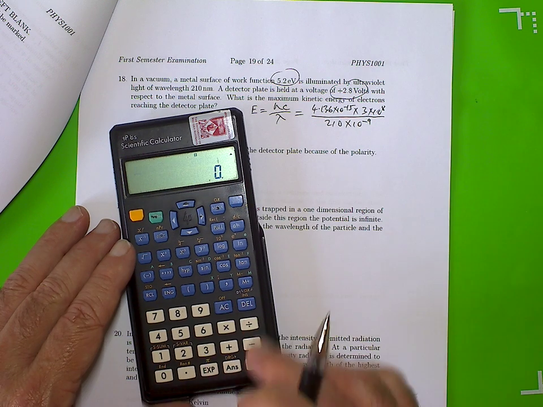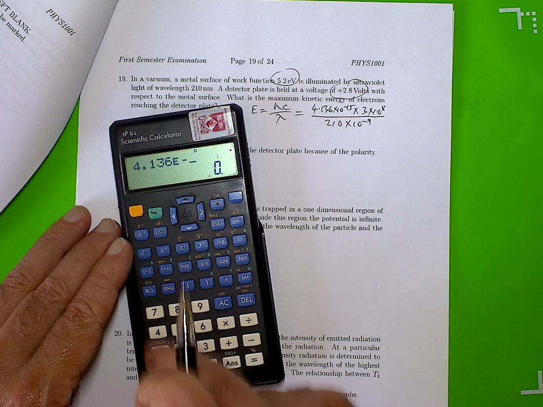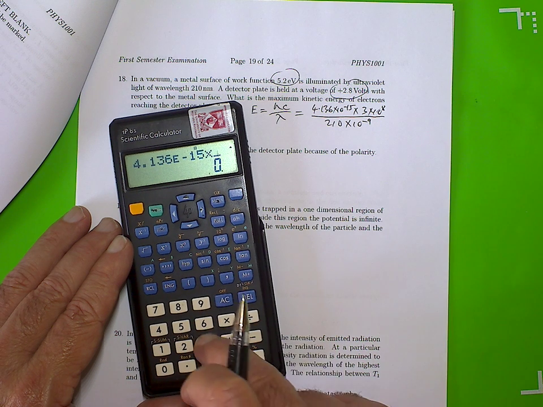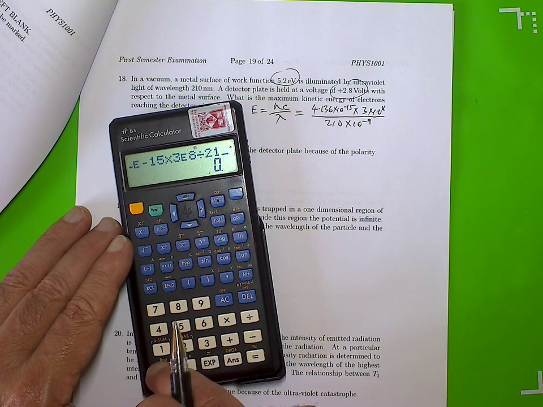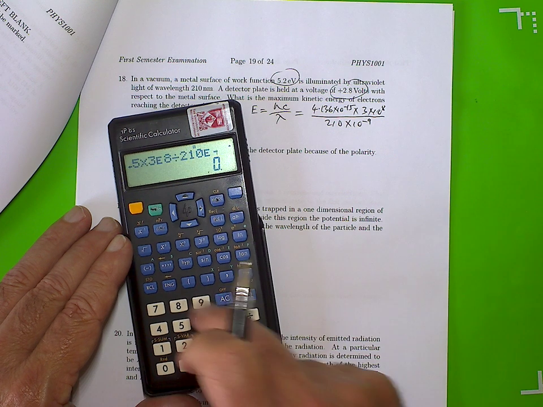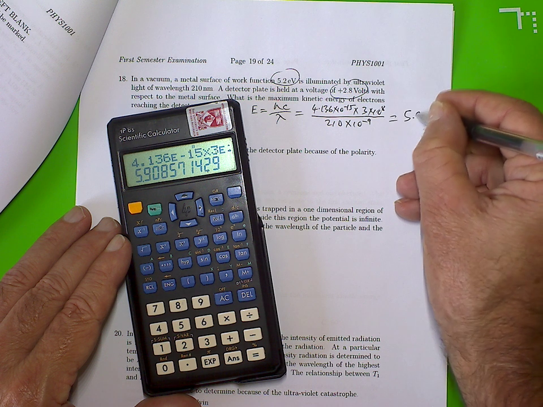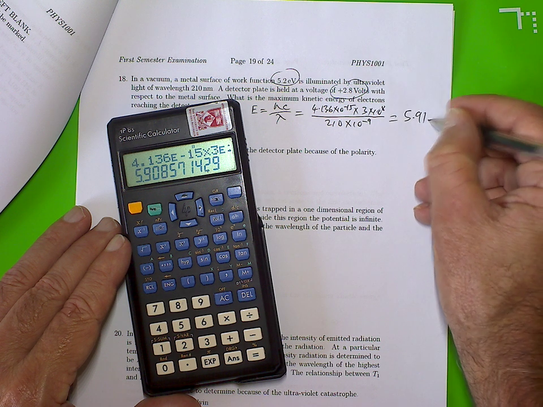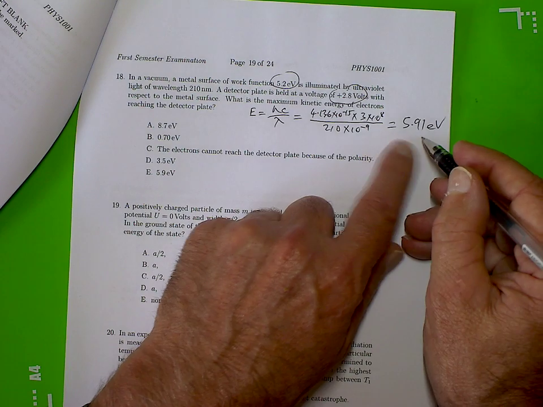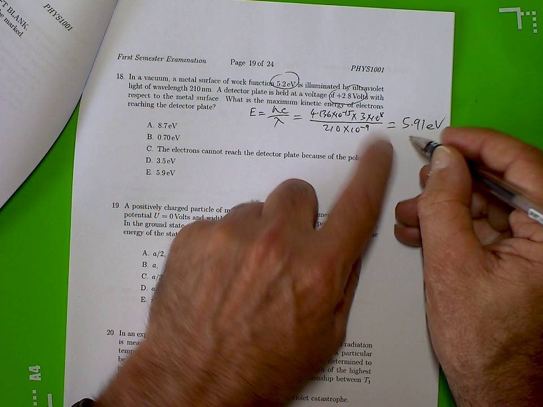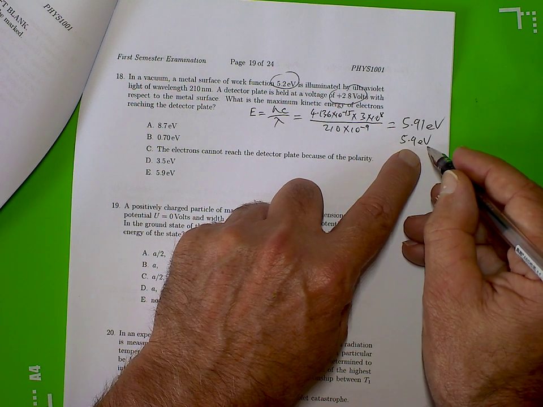Quick calculation says 4.136 exponent minus 15 times 3 exponent 8 divided by 210 exponent minus 9 equals, so this gives us 5.91, or just 5.9 electron volts we supply.